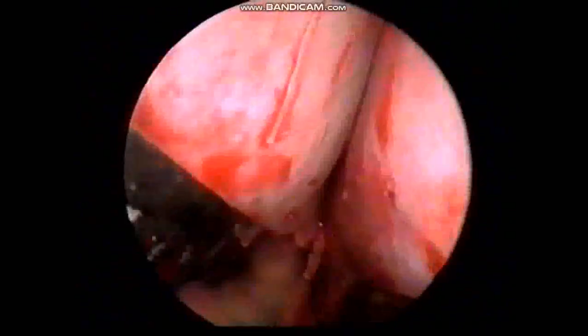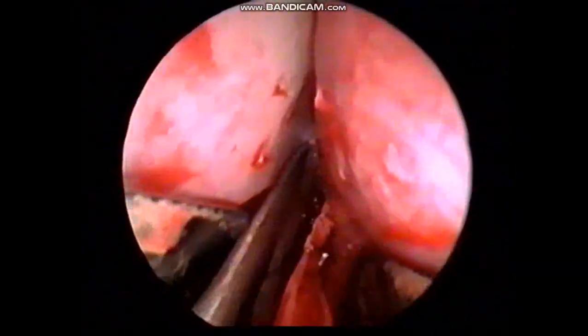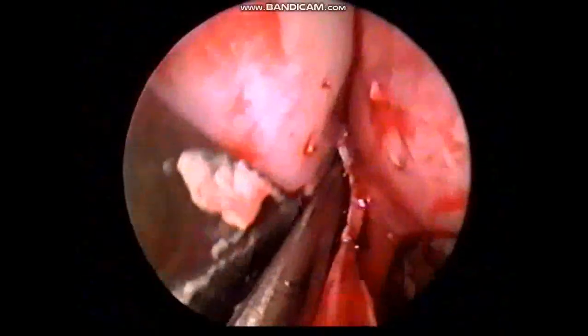You can see the posterior part of the bony septum. The cartilage is detached from the posterior part of the bony septum. There you can see that I am separating the cartilage from the posterior bony septum, and the mucoperiosteum of the posterior part of the bony septum is also elevated. There you can see the posterior part of the bony septum, which is completely separated from the mucoperichondrium on both sides.